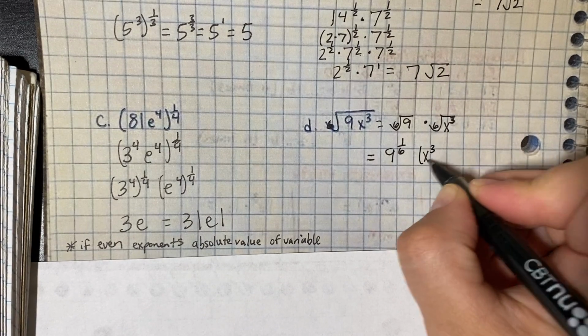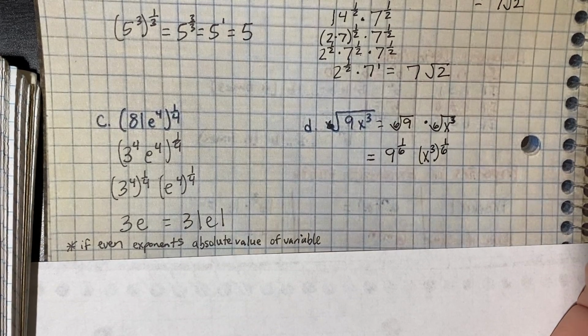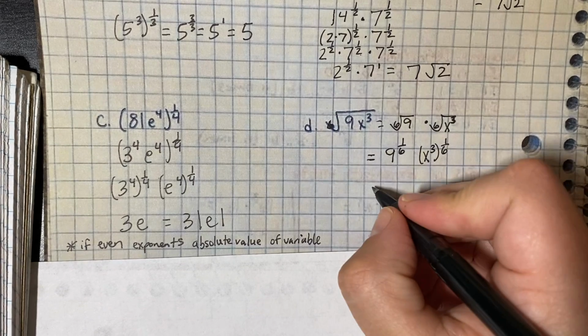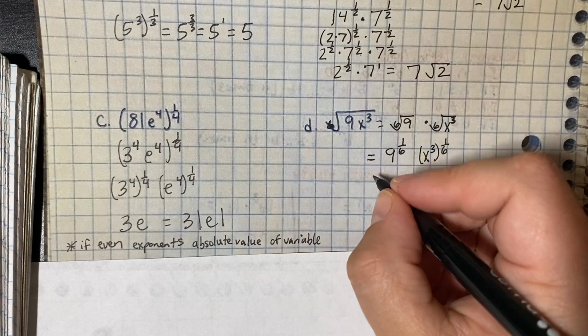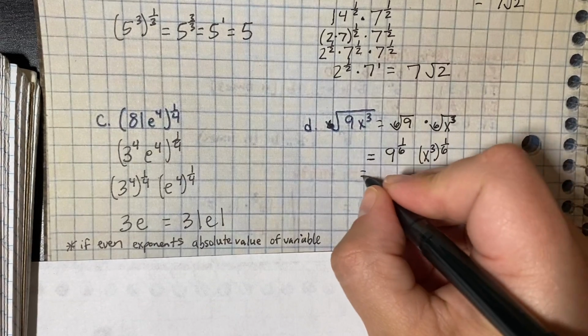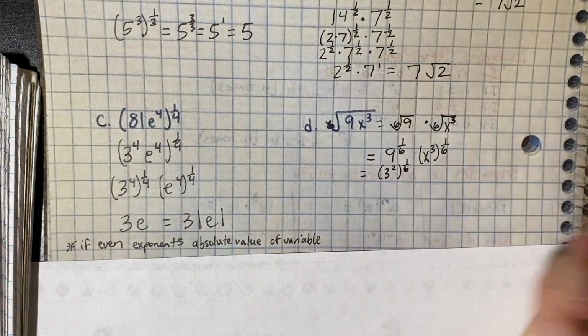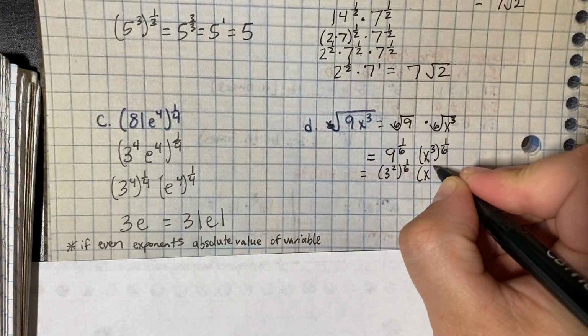And this to the 1/6. 9 to the 1/6. Well, is there something in 9? Could we rewrite 9 in a way? We could. We can't rewrite it in a way to get rid of the 6 totally, but we can rewrite it in a way that it will get rid of something.